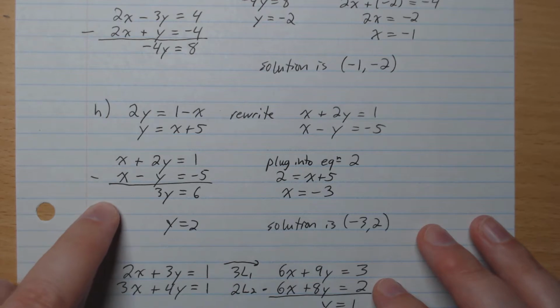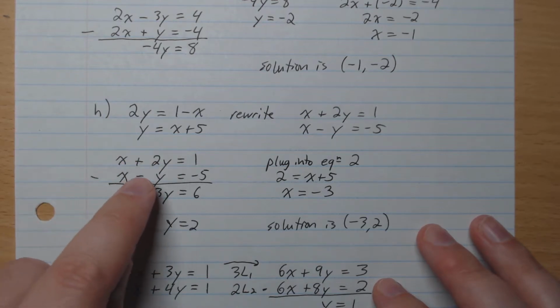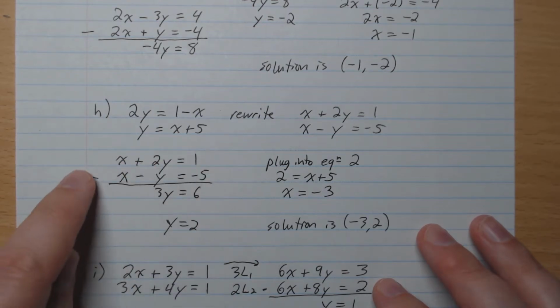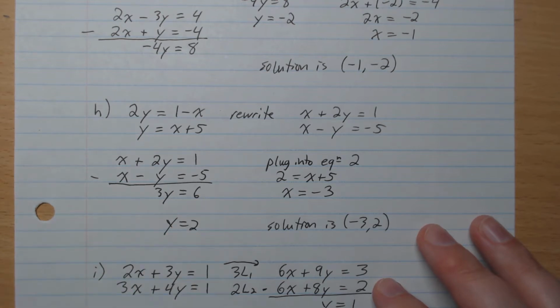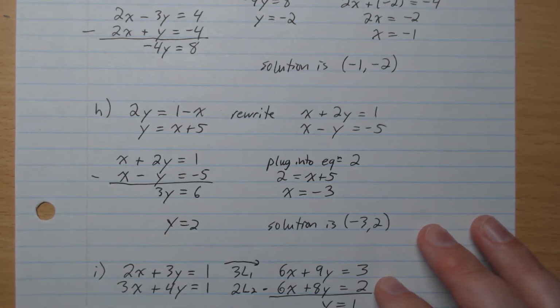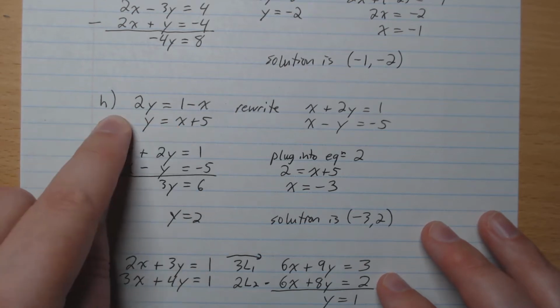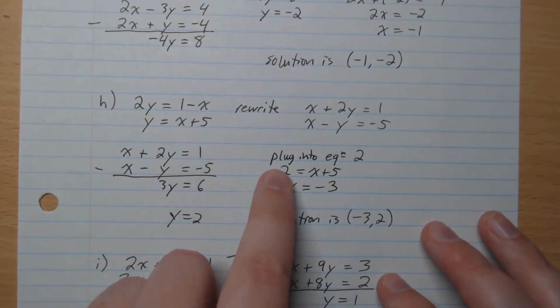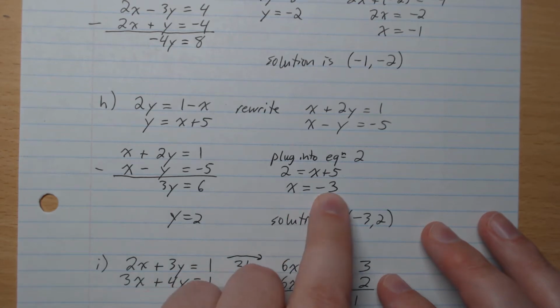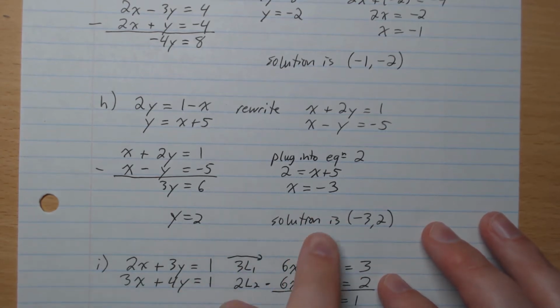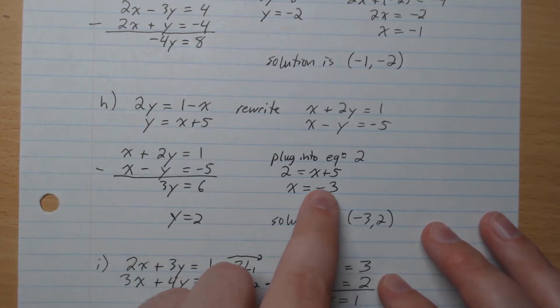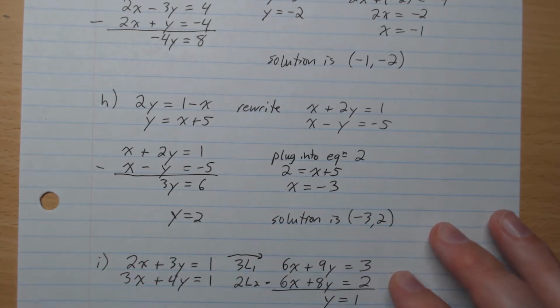So x minus x is 0, 2 minus negative 1 is 3, 1 minus negative 5 is 6, like that. So which gives y equals 2. We're going to plug this into equation number 2, like that. And so we get 2 equals x plus 5, so x equals negative 3. So the solution to this system is (negative 3, 2).